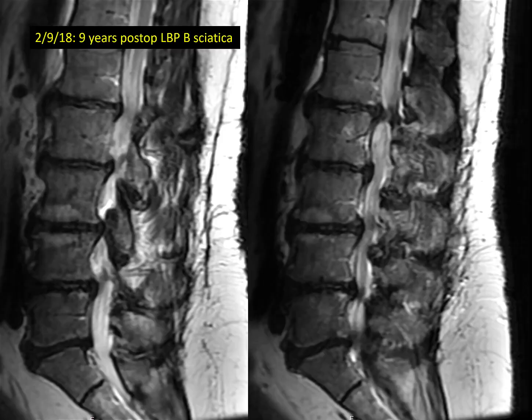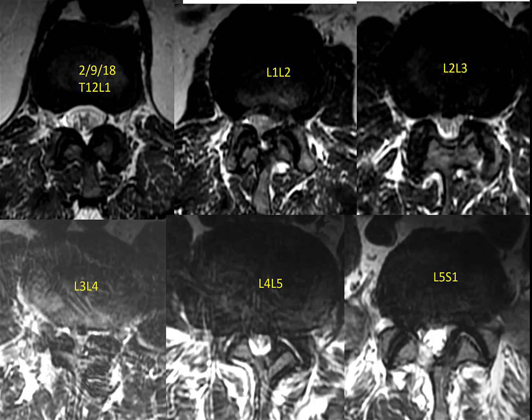But then he returned to me in 2018, so this is 9 years from his index procedure, and he had severe low back pain and sciatica. It kind of looks similar, but here are the axial cuts. Again, they're poor images because he's big. But this is T12-L1. This is what the spinal canal should look like at every level. You see 1-2 is kind of stenotic. 2-3 is not too bad, right? But 3-4 is definitely stenotic.